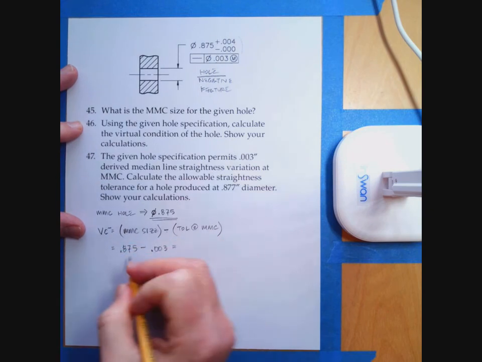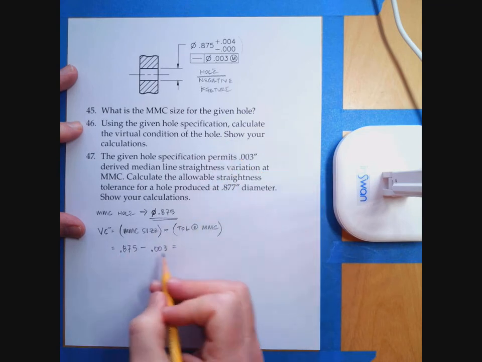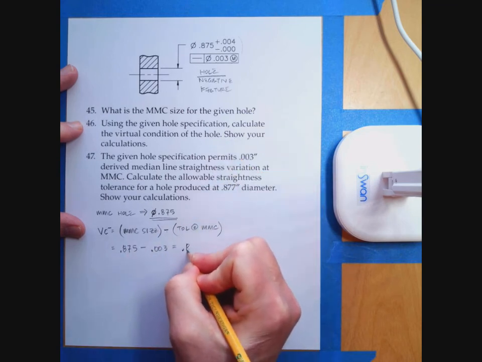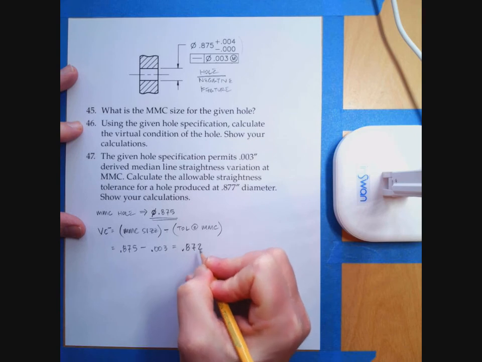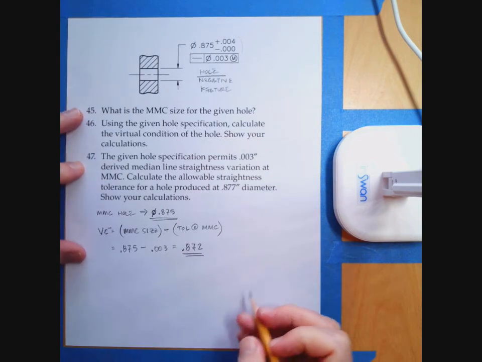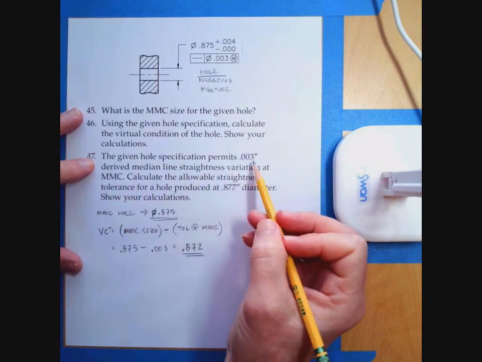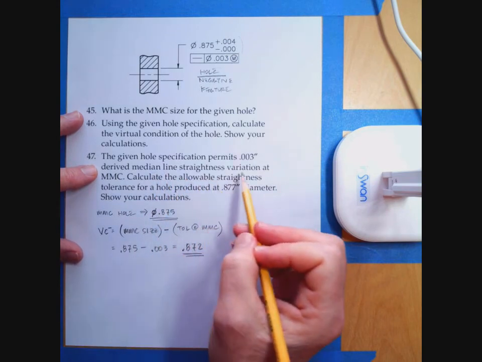So the virtual condition of this hole is 0.875 minus 0.003, or diameter 0.872.